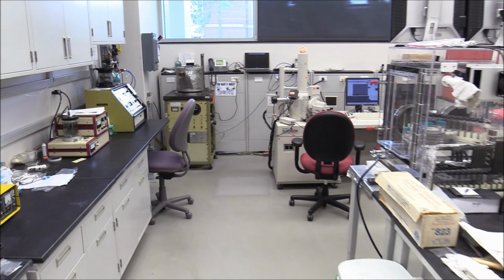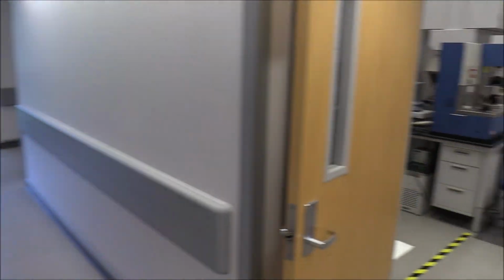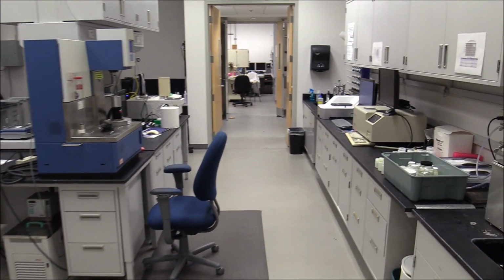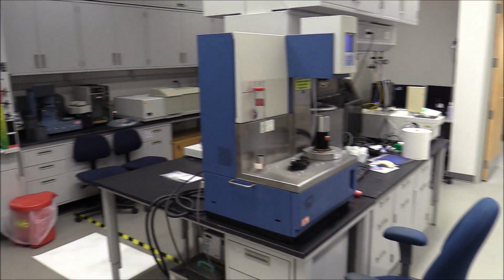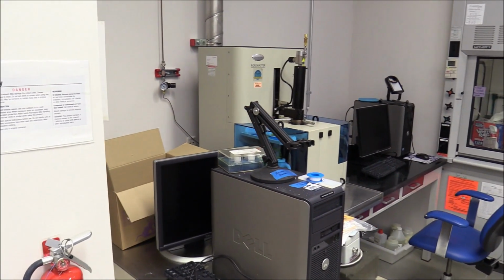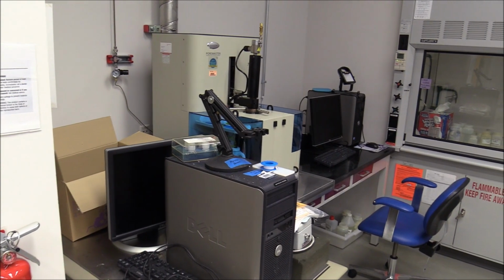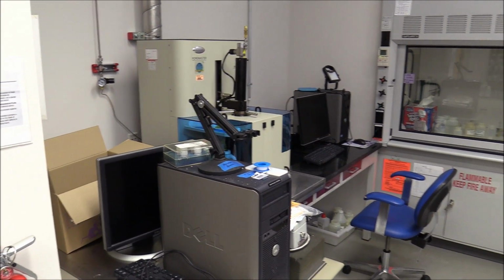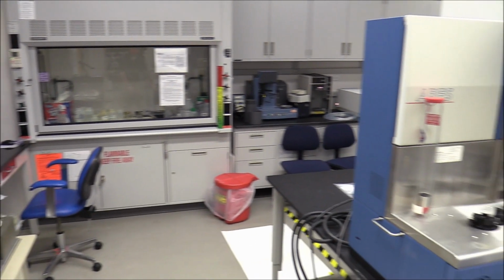As we move out of the lab, we go across the hallway to the third particle characterization and analysis lab. This lab has a viscometer, which measures the viscosity of a liquid at a fixed rate. On the left, you'll see the mercury porosometer. It's used to measure porosity of a material by applying controlled pressure to a sample immersed in mercury.